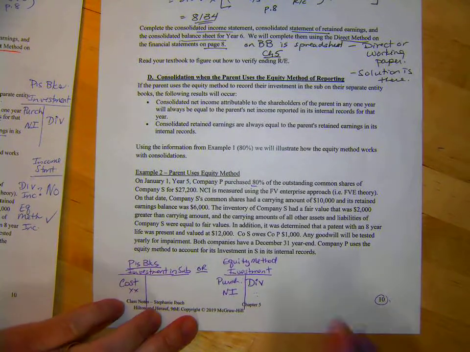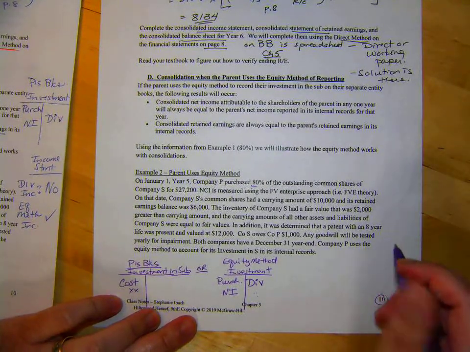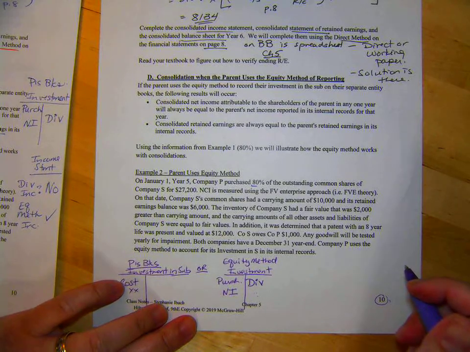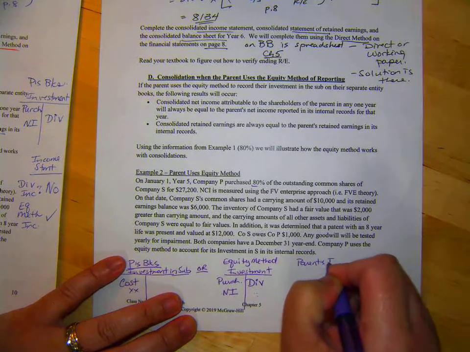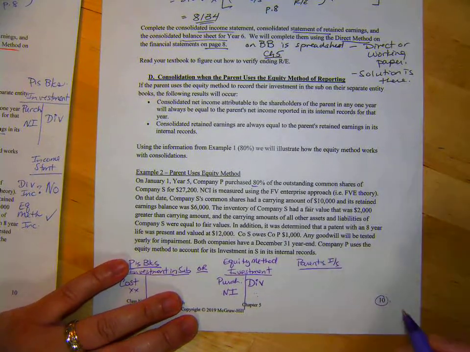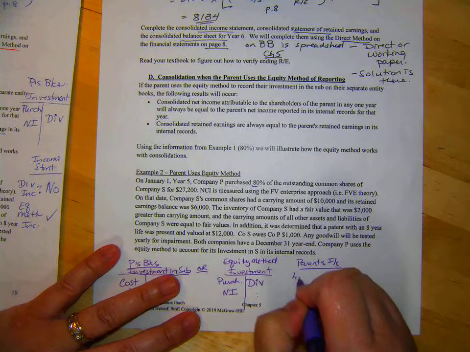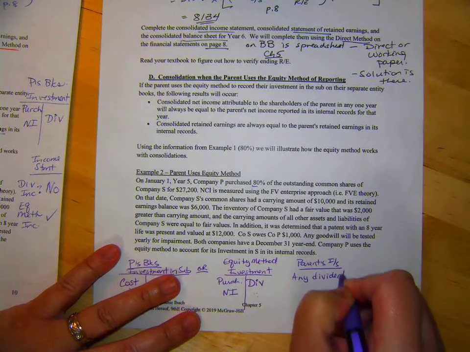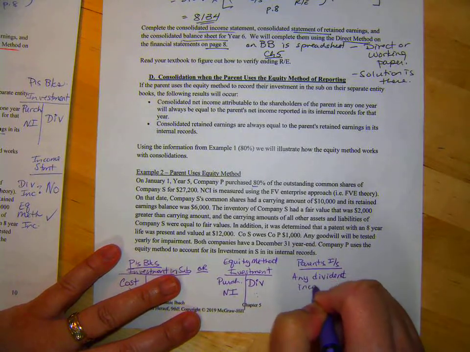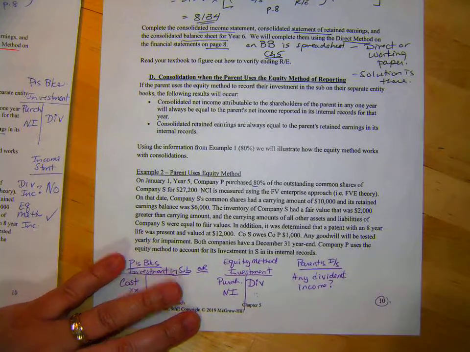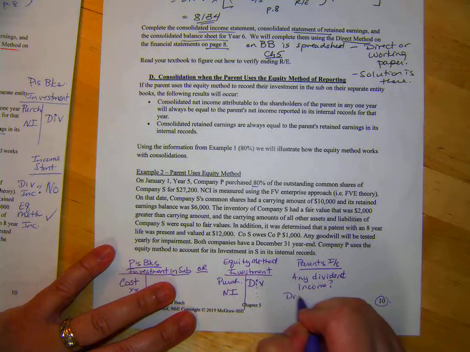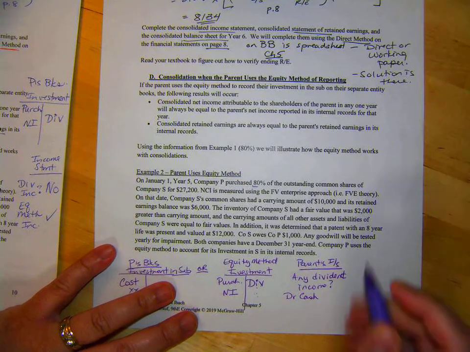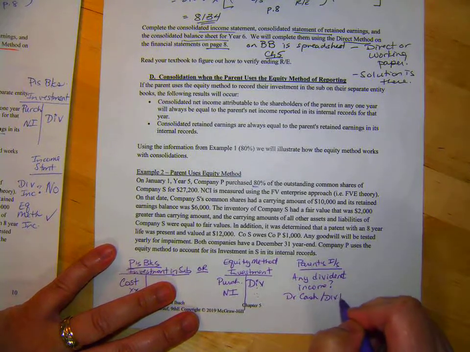Okay, so let's think about what's going to show up on the parent's income statement then. Is there any dividend income? Well, no, because we would credit the investment. So we debit cash. Be careful, some questions have a dividend receivable.